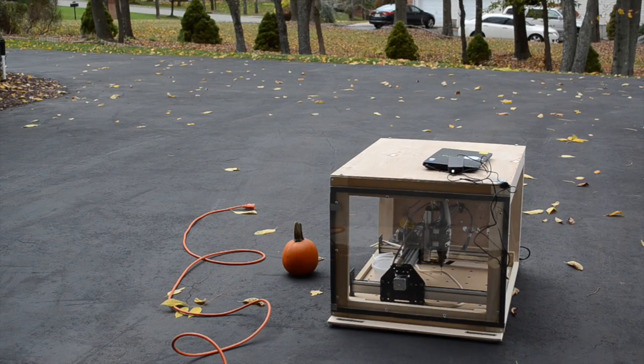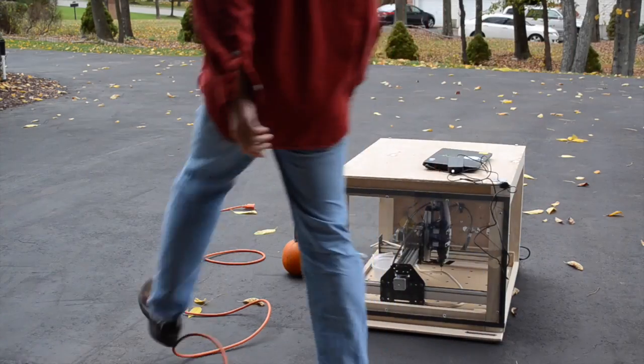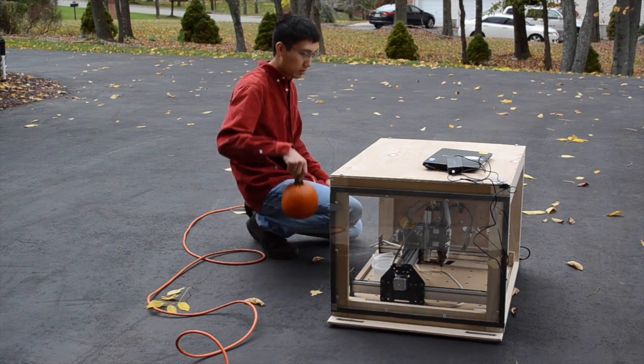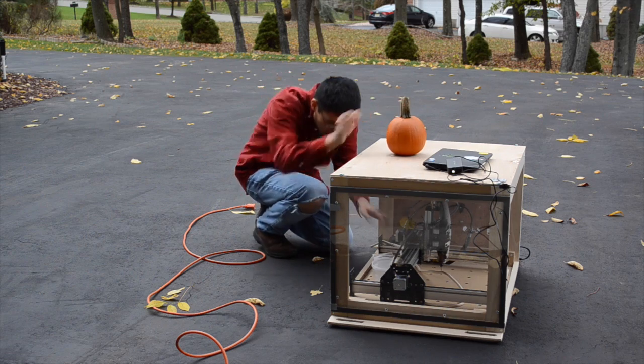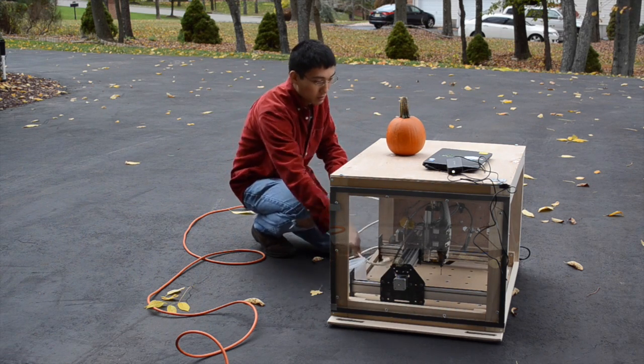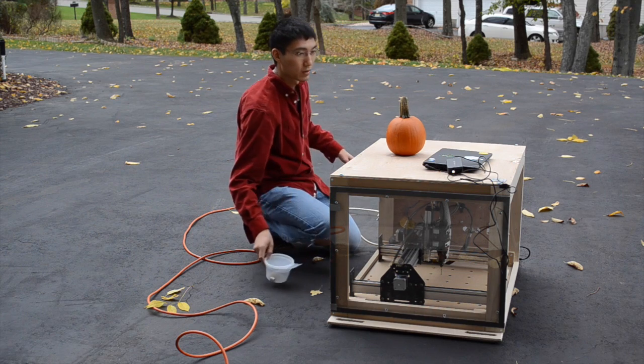Hello guys, Winston here. With the annual celebration of diabetes coming up here in the States, I decided to do something festive for a change. Carving pumpkins is a classic Halloween activity here, and since I'm pretty awful at anything arts and crafts related, I naturally turned to my CNC.